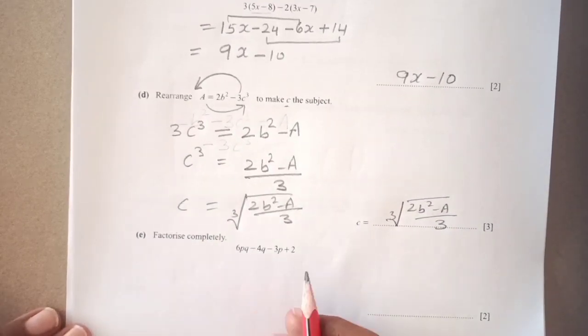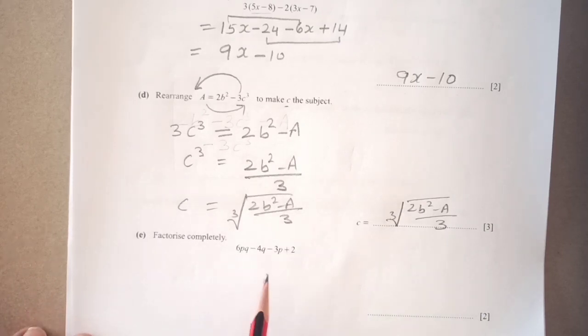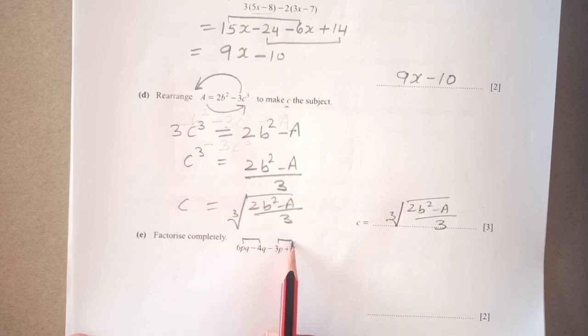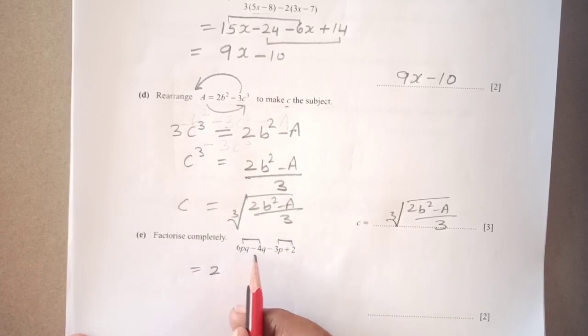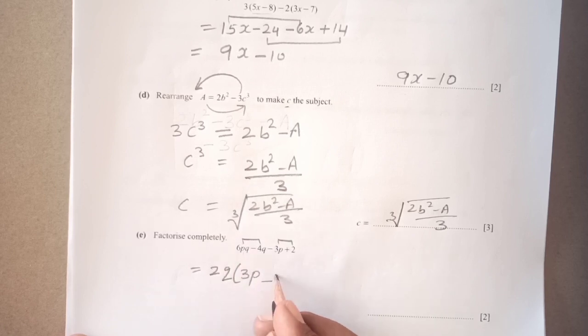Right. Now factorize. For factorization, you see we have 4 terms here. So we can make pairs of 2. So 6 and 4, 2 is common. P is not here, but we have q on both, 2q is common. So we have 3 times 2, 6 is 3 times 2, 3, and then we have p minus 2.